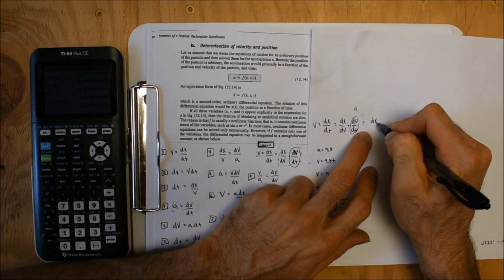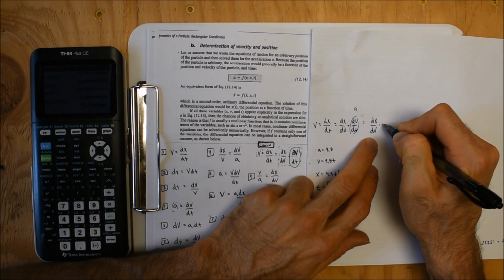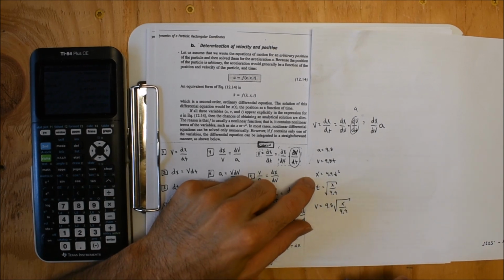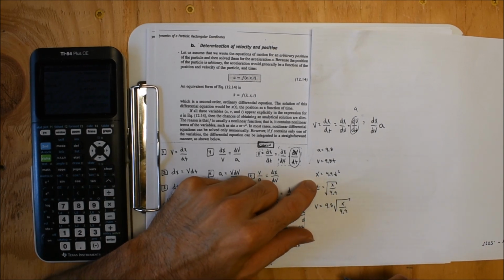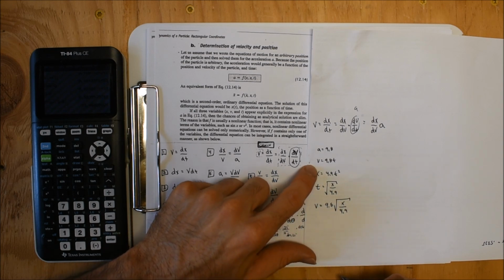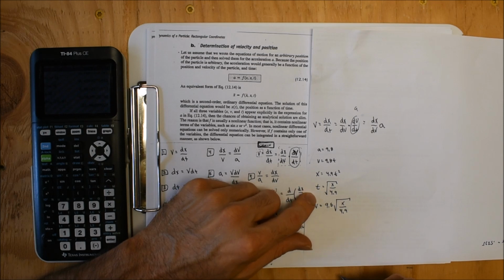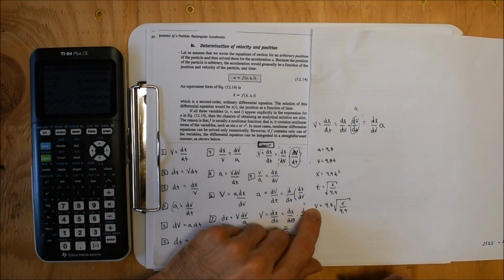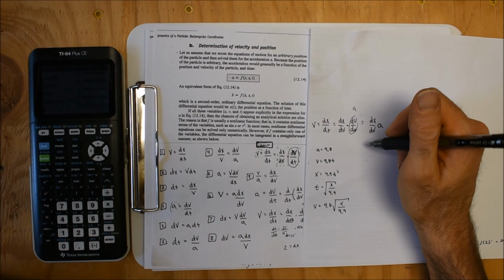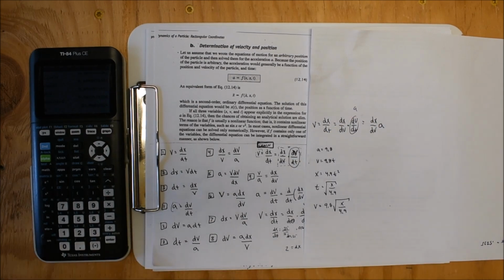So then we know dx dv times acceleration.